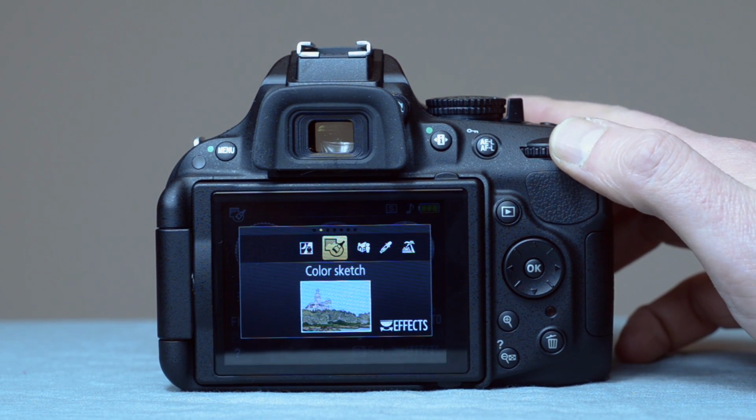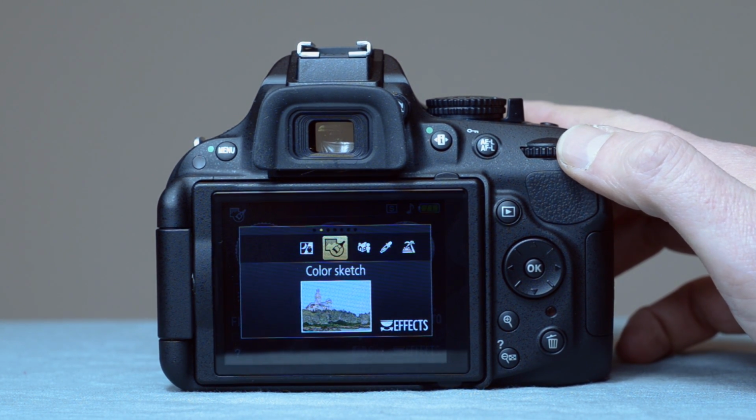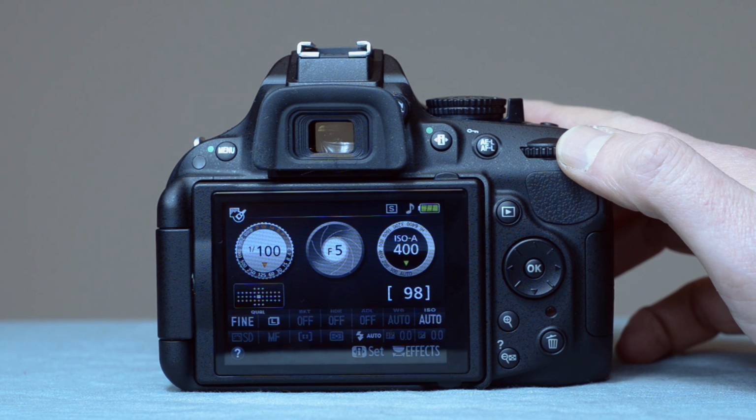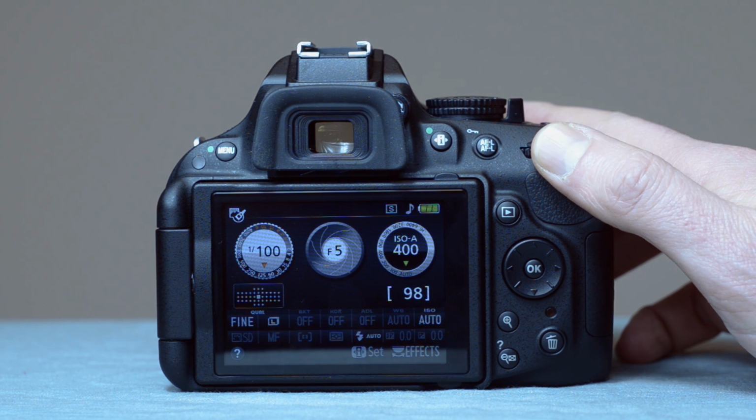The next one is the color sketch, which is quite fun. When you shoot things with that, it does give the effect of it being a colour sketch, and if you use it with movie, it plays back like a slideshow, and that's quite a funky little effect that you can use.